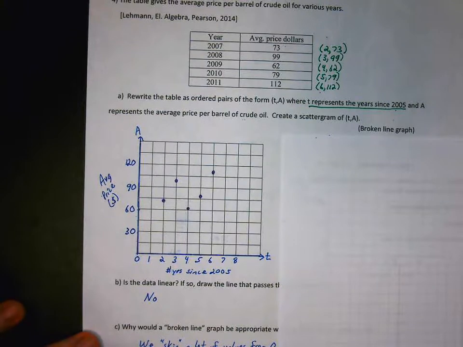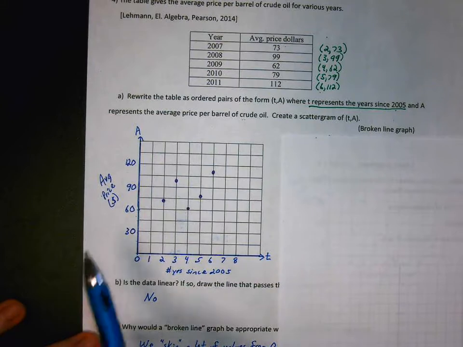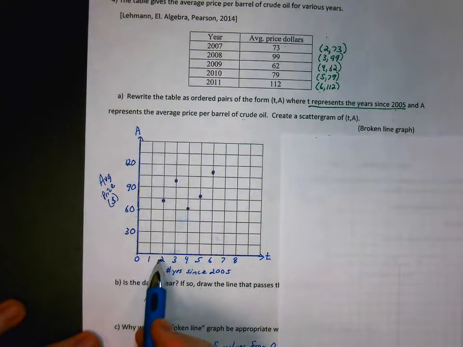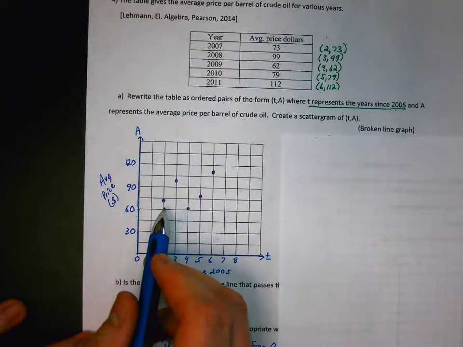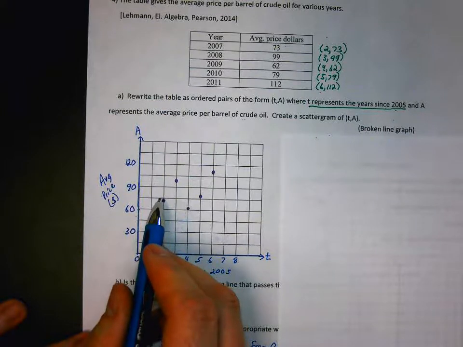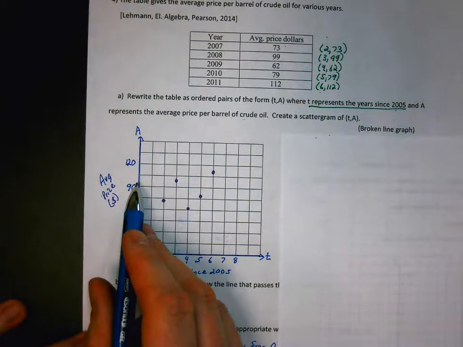If you use a scale of like 20, that would probably work okay. Again, you want to use a value that's fairly convenient and easy to plot the points. Because once you start plotting these points, for example, the first one at (2, 73), well, here t is 2. That's easy to find. But here we have 60, and then the next tick mark will actually be 75, and then 90.